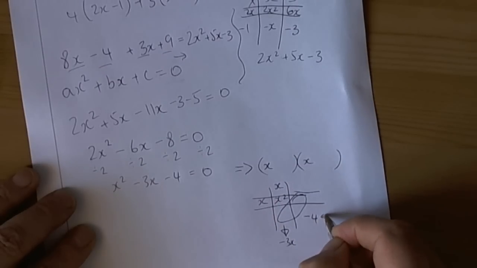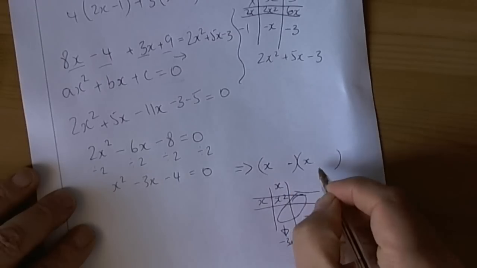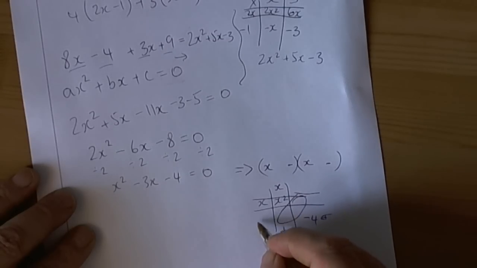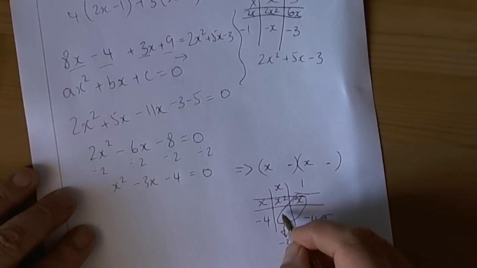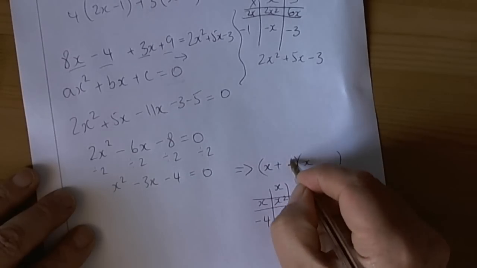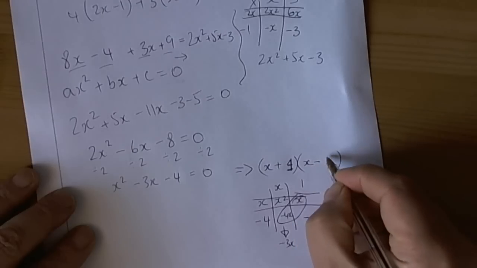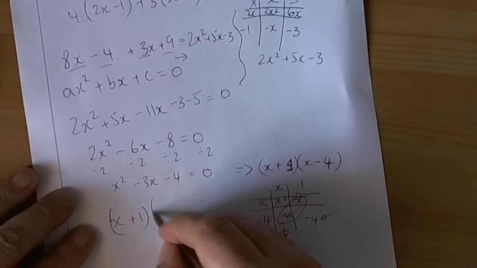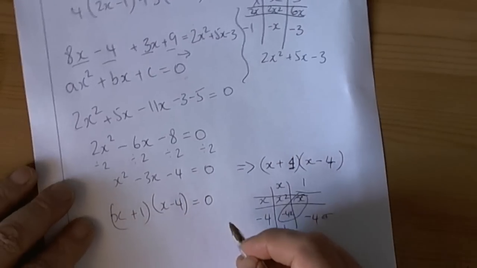We know to make this end term here we're going to have to multiply the two bits here. So we look to what is going to multiply to give us minus 4. Well, one of them needs to be positive and one of them needs to be negative. But I know that these two have got to give us an answer of minus 3x. So I need more minuses than positives. So minus 4 and 1. That'll give me x, that'll give me minus 4x, and when I add those two together I get my minus 3x. So therefore we know then that our solutions are going to be x plus 1 and x take away 4. So this is factorised to x plus 1 bracket x take away 4 equals 0.